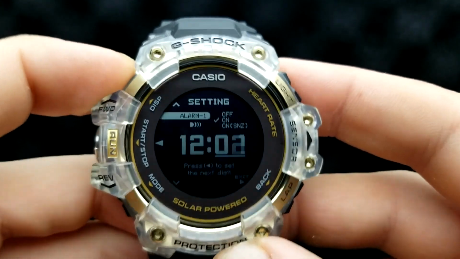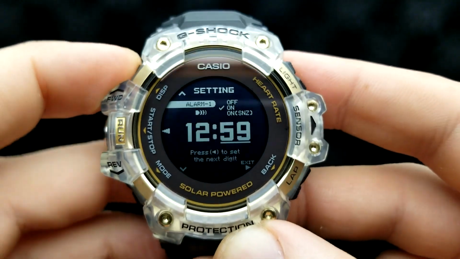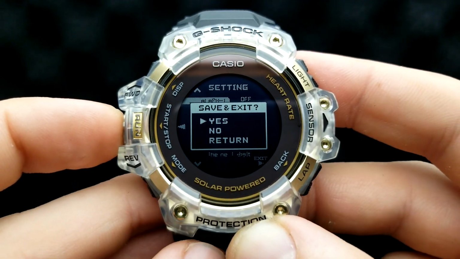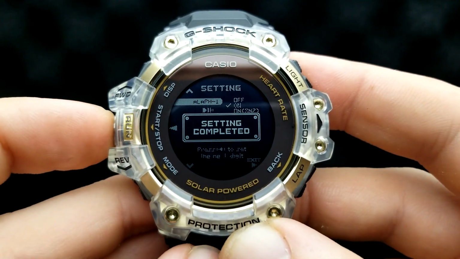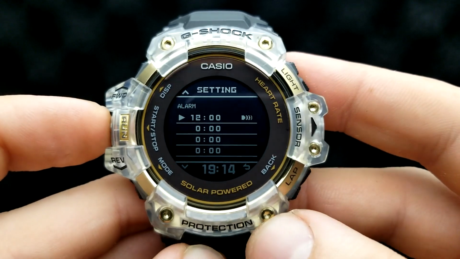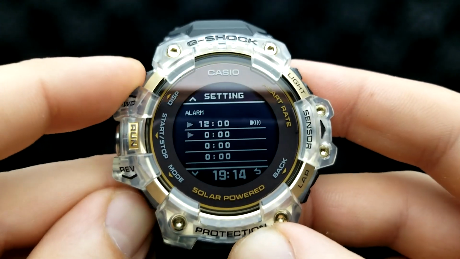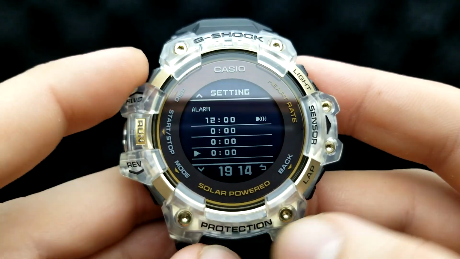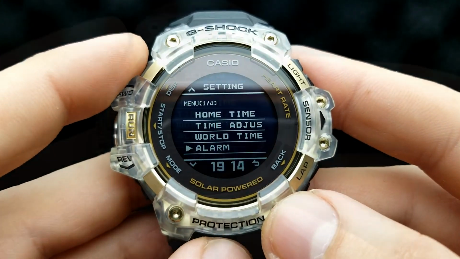Press the upper button again to shuffle the minutes value that you want. Once done, press the run button. The watch asks us if we want to save it. Yes, and we have now set our alarm as a single alarm at exactly 12 o'clock. Let's see how many alarms there are. So 4 alarms. Get back by pressing the left button, and we are in the main menu.